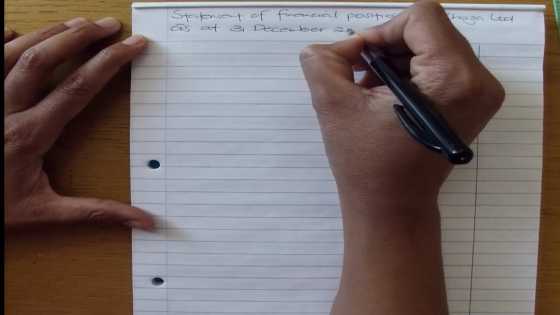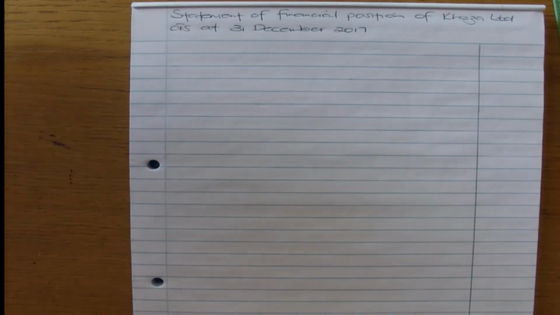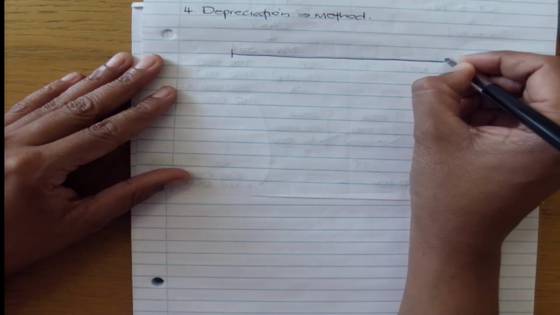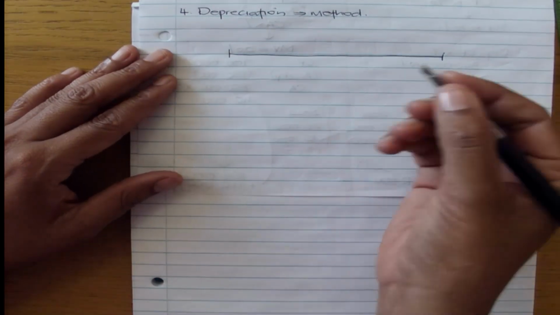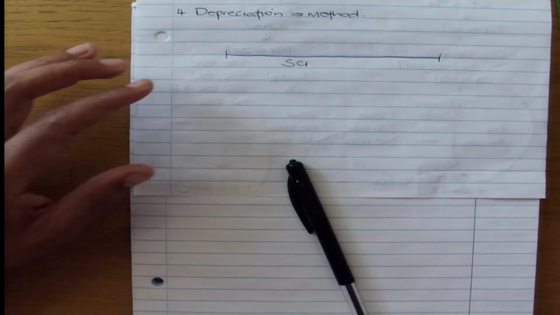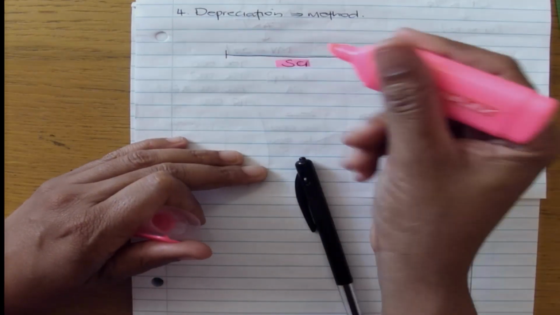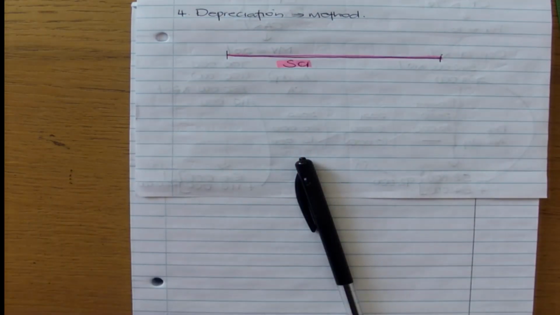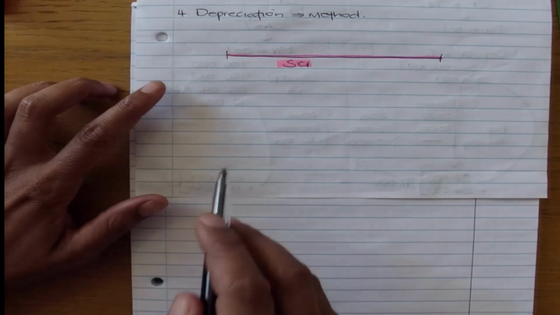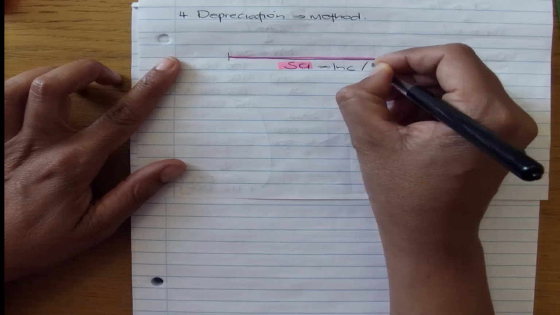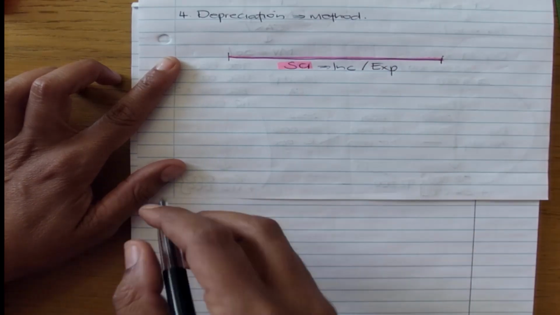Now, what's the difference between these two statements? This is your financial year. The one statement is called your Statement of Comprehensive Income. This statement accounts for everything from the beginning of the year till the end of the year. That is why you're not allowed to take any income or expenses over to the new year.